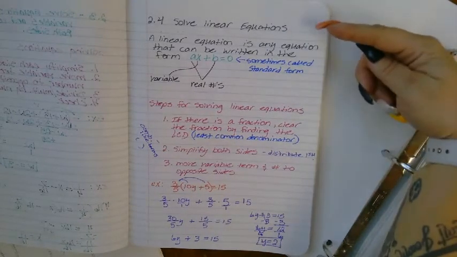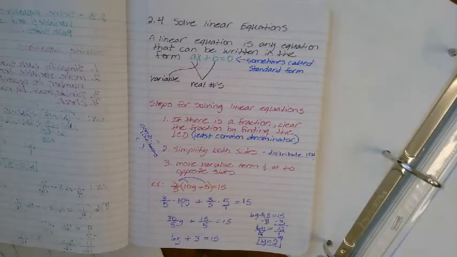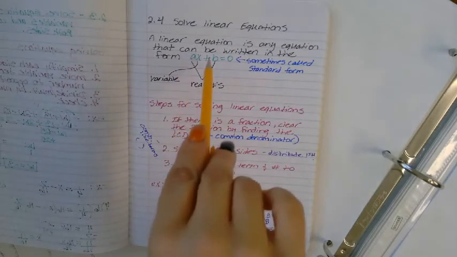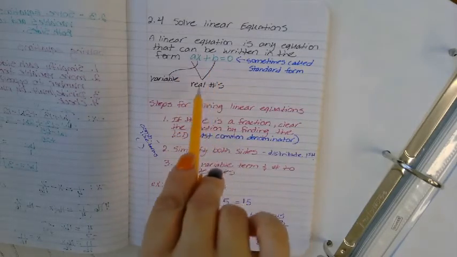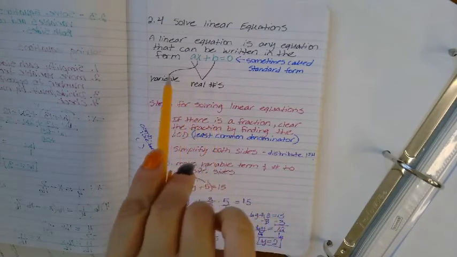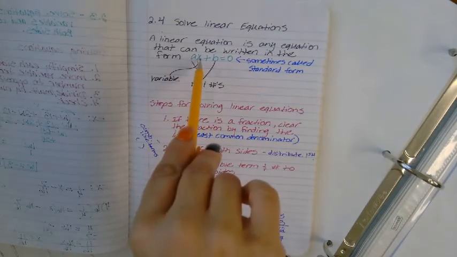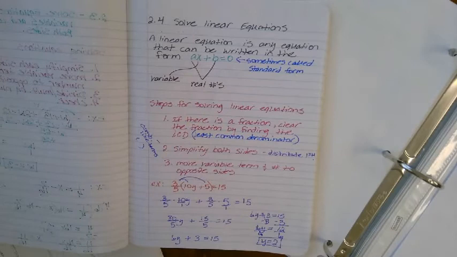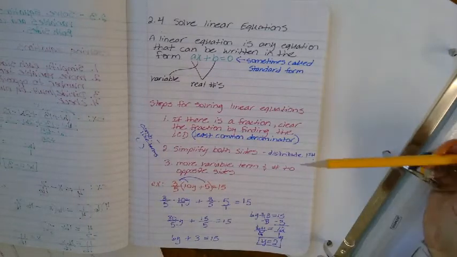We're doing 2.4, solve linear equations. A linear equation is any equation that can be written in the form ax plus b equals 0. Sometimes it is called the standard form. The a and b are real numbers, and x is our variable here. And then steps for solving linear equations.